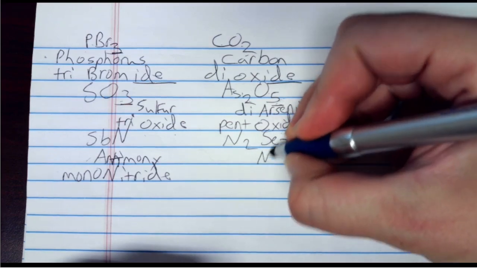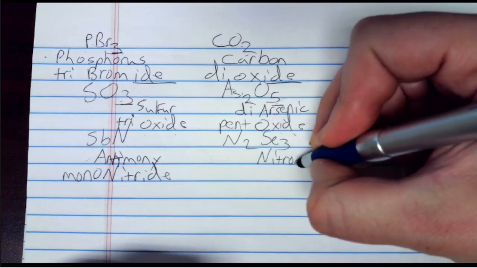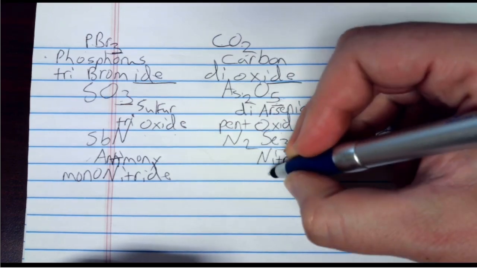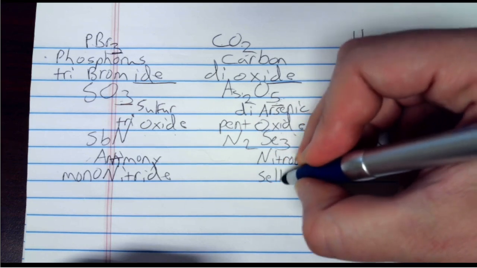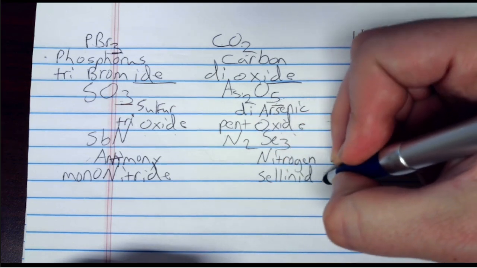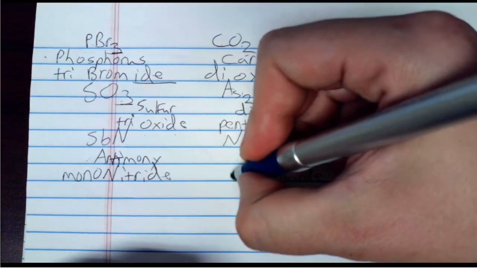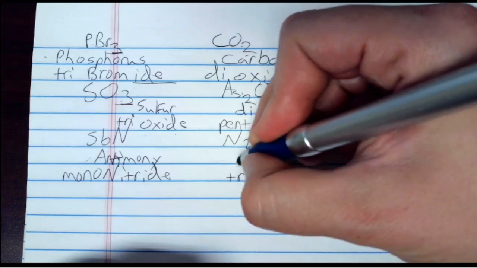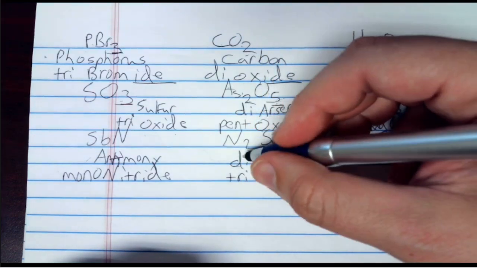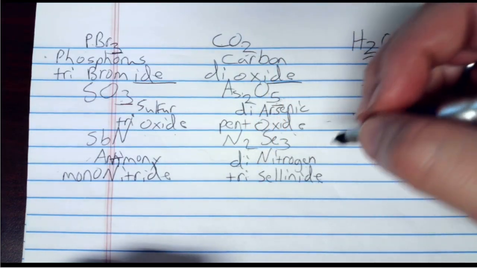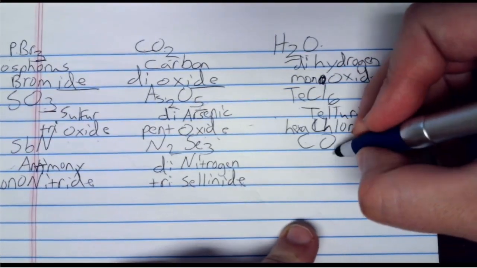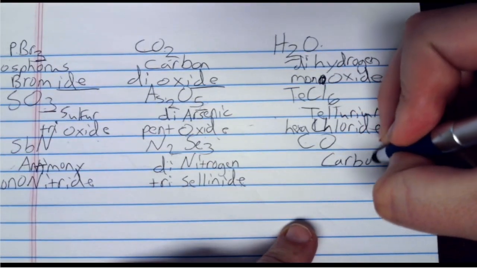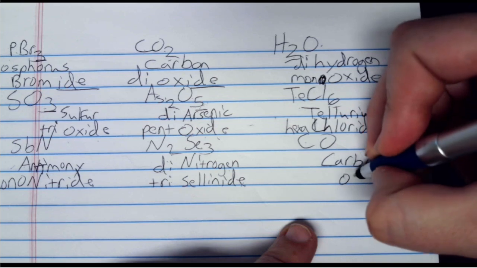We have nitrogen, and that's selenium, so it's selenide. There's triselenide, dinitrogen, so dinitrogen triselenide. Lastly, carbon, that's oxide.